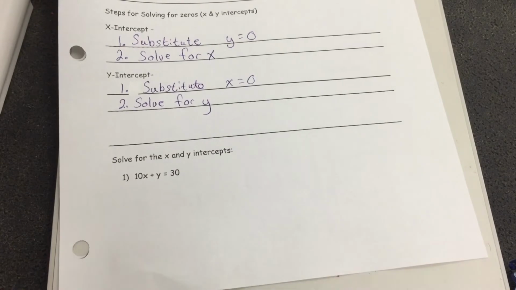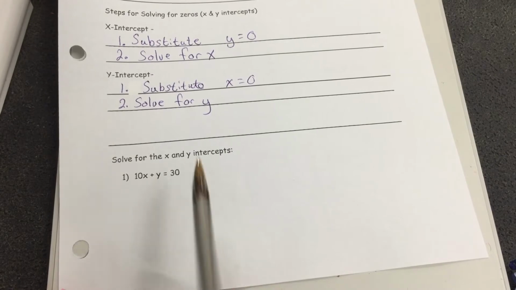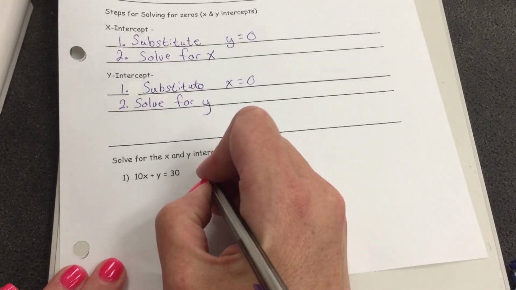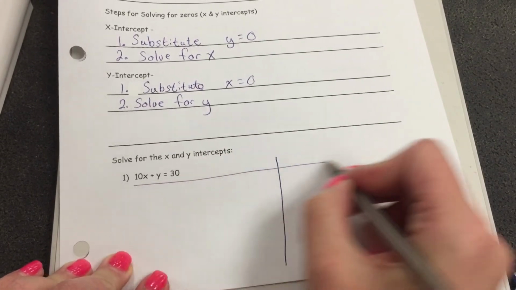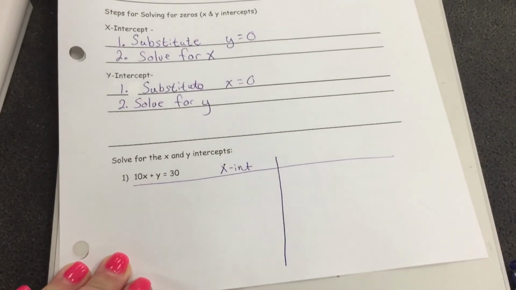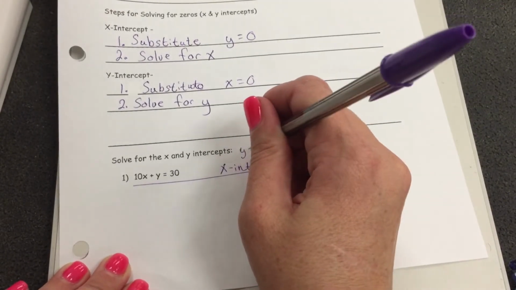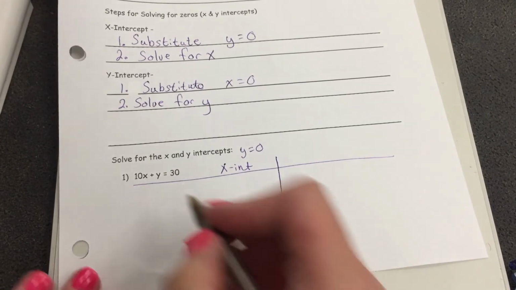So, solve for the x and y intercepts. We have 10x plus y equals 30. The first thing we're going to do is solve for the x-intercept. Now the x-intercept is where y equals 0, remember? So we substitute in a 0 for y.